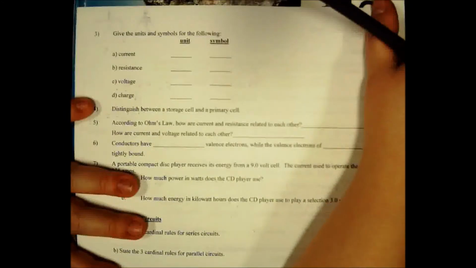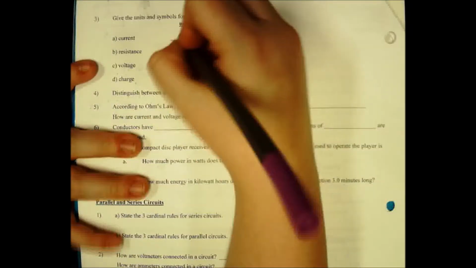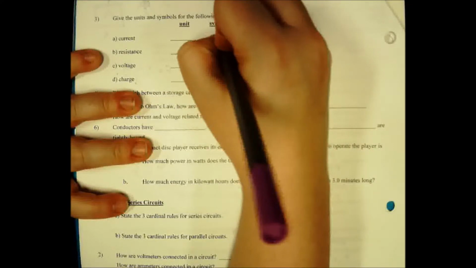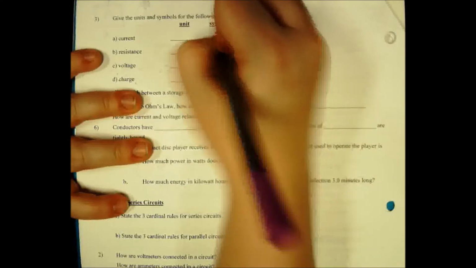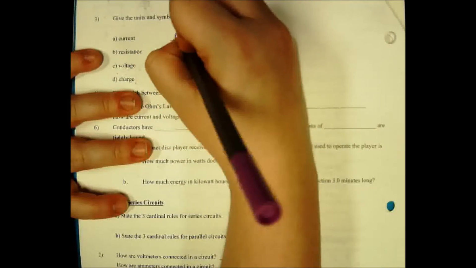Alright, give the units and symbols for each of the following. Let me get where you can see what I'm doing. Unit and symbol. So, current. The symbol is an I, logically. It's measured in amps.